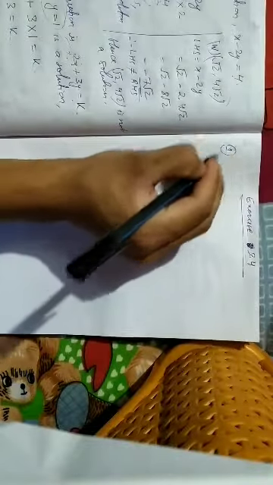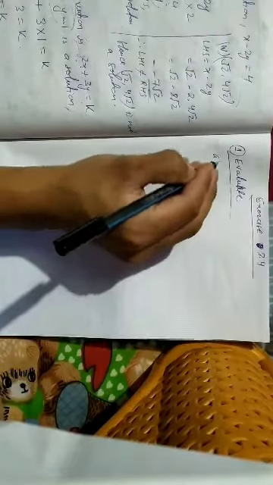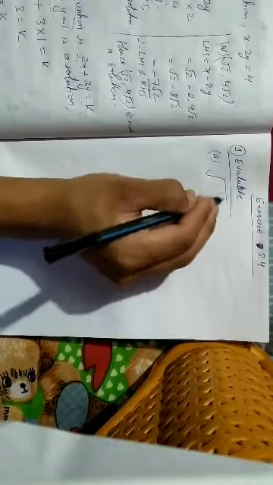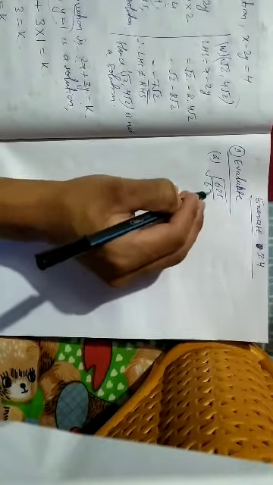So without wasting time, let us move to the sum. In question number 1 it is evaluate. You have to evaluate, which means you have to find the value of the given expressions. The first expression is under root of 625 by 676.